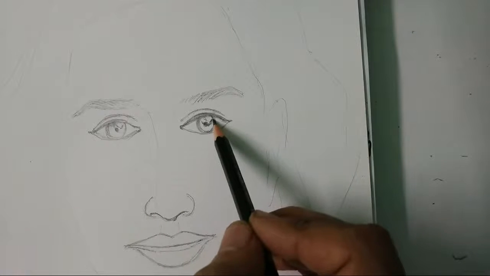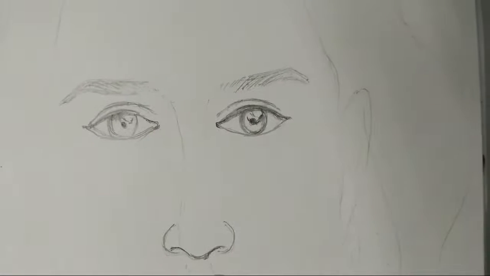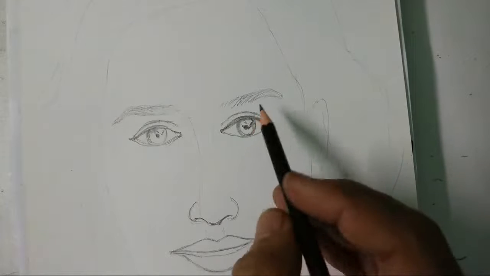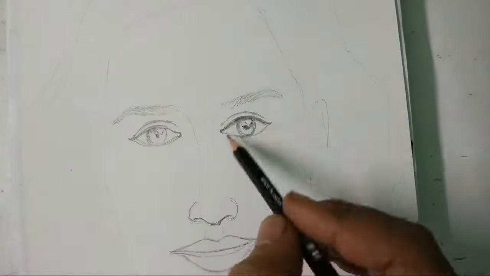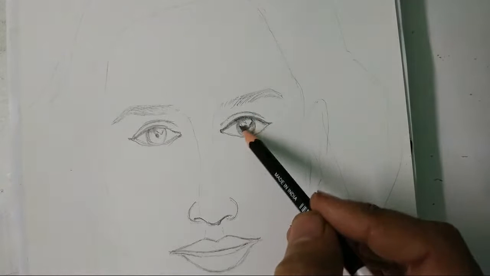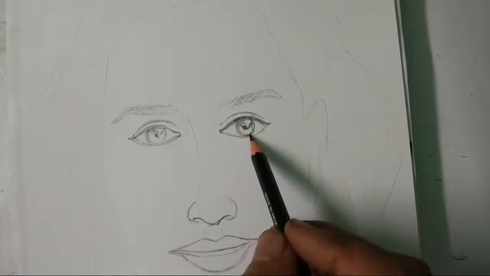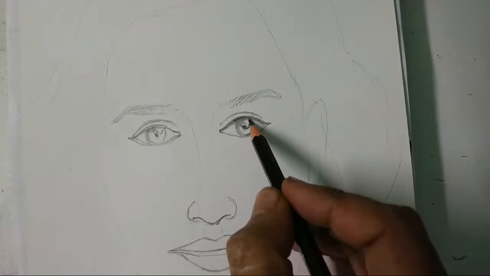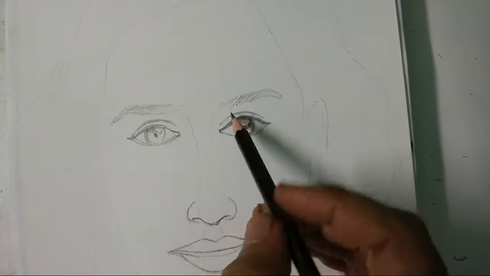Now watch that on the side of this, the shading is to be done. And then you give a light shade on the outer side of the white shine. And just next to the whiteness, give a dark shade, and that's all.